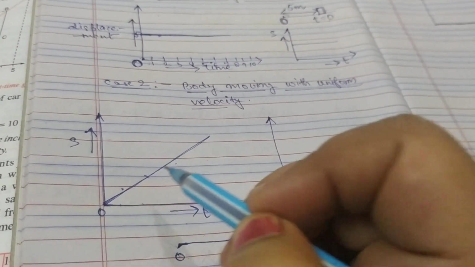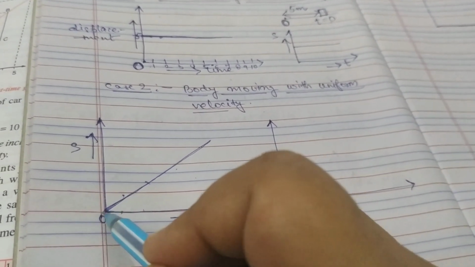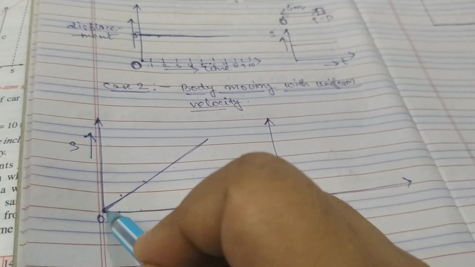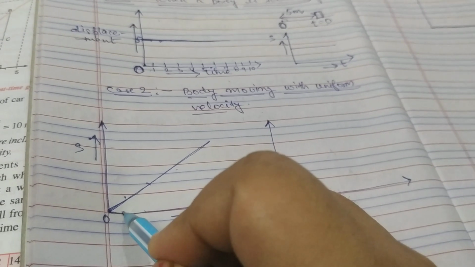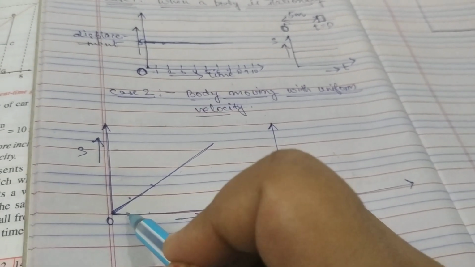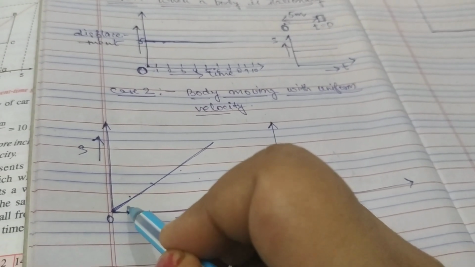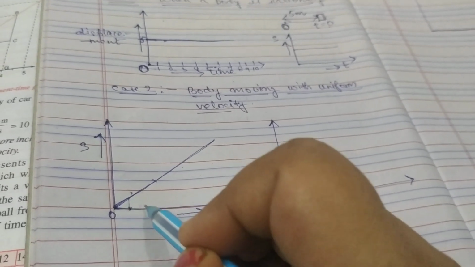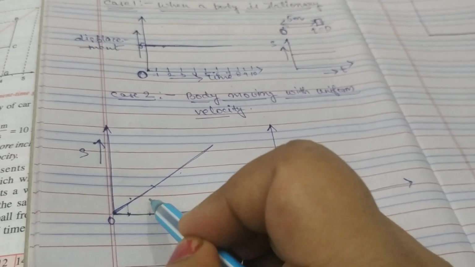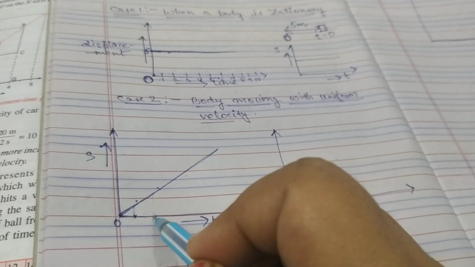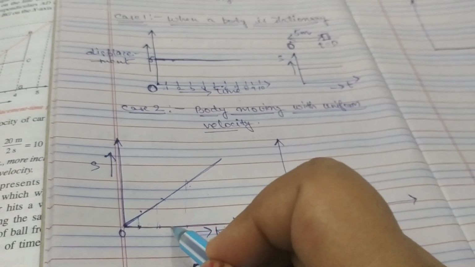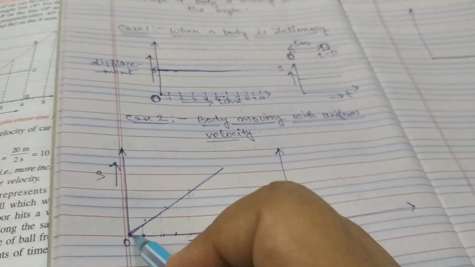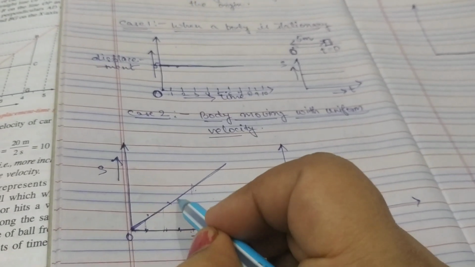Now look here, see, this was the 0 instant, time is increasing, time has increased to this much, displacement has increased to this much, time this much, displacement this much. At a particular point, this is showing the time, this is showing the displacement.